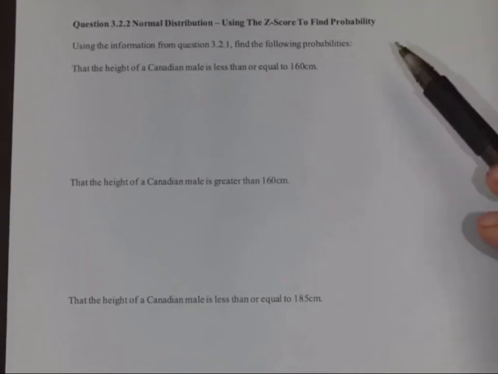We can use our Z-score to find probability. So if you recall question 3.21, we determined through our normal distribution what the Z-score of each of our observations was. Now, using that score, we can find our probability.